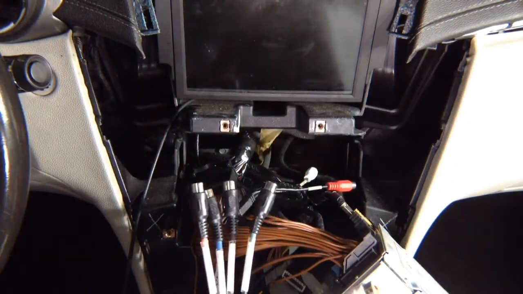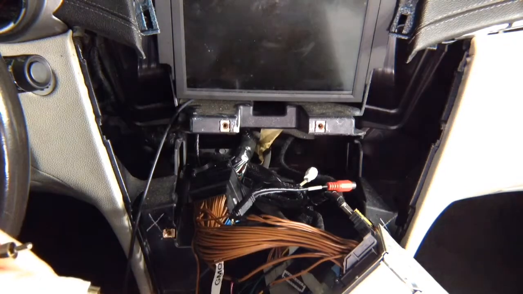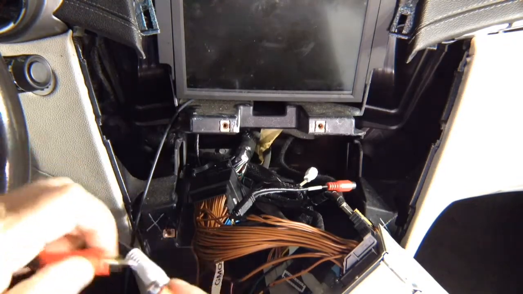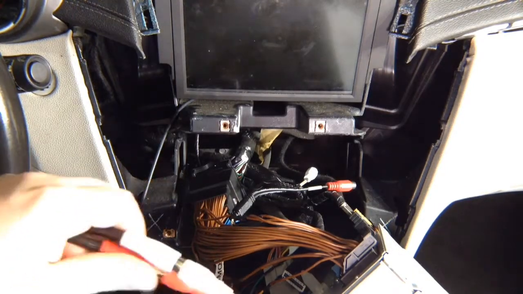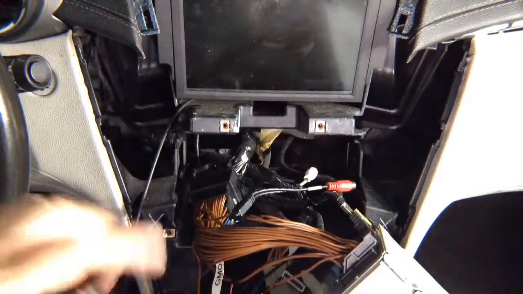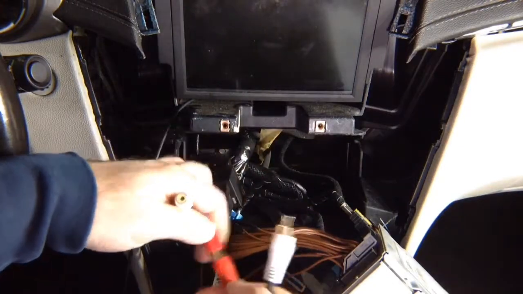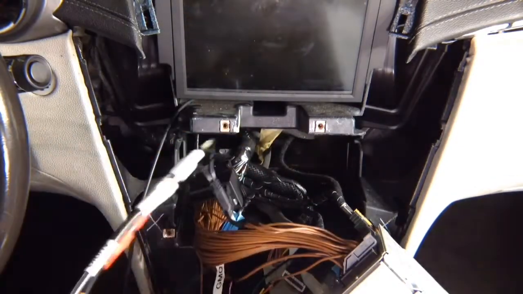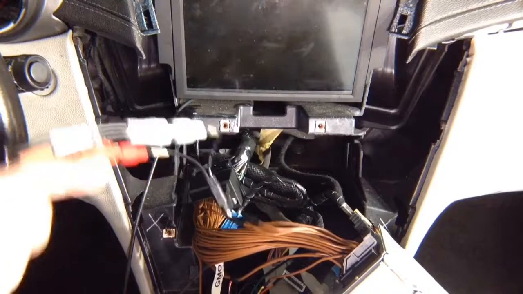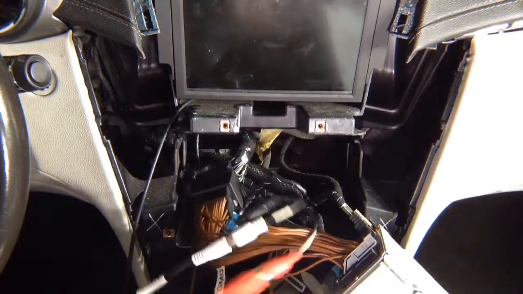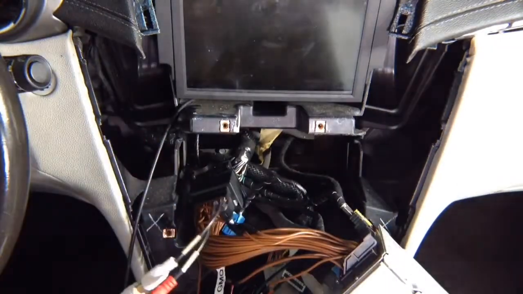You're going to plug in 1 and 2, so the audio RCAs, and then the two other ends plug into the main harness, 1 and 2. Alright, so that completes your installation. We want to slide the radio back in, and we're going to connect the interface and start testing.